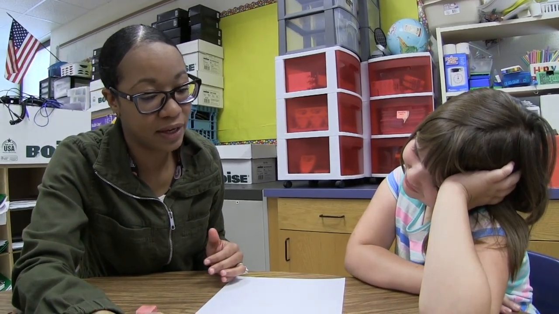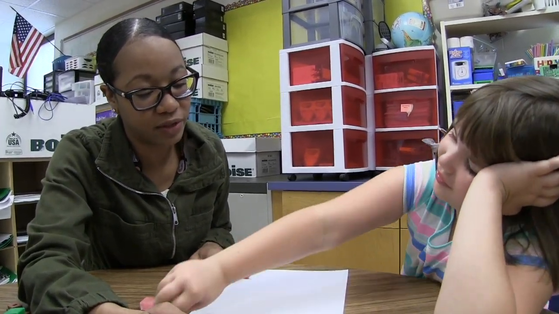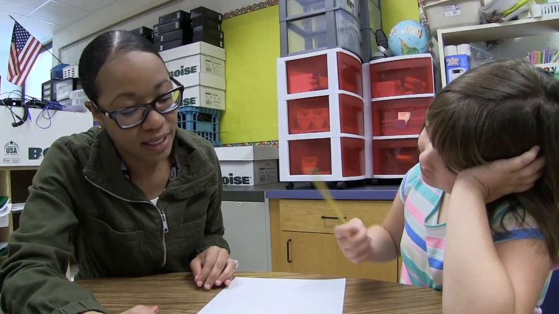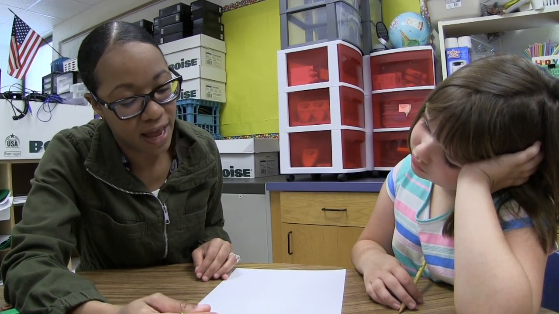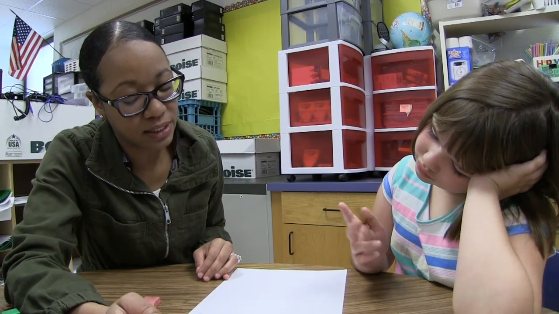this problem together. I'll read it aloud and I want you to follow along with me. Mary needed 100 apples for her pantry. She had 35 apples. How many more apples does she need?